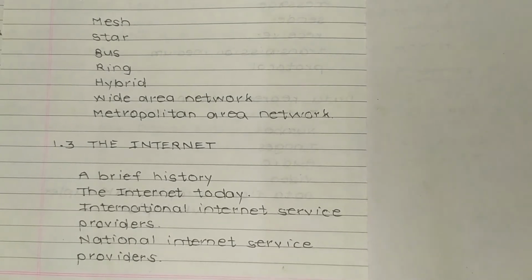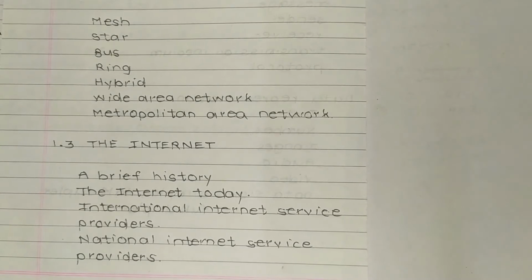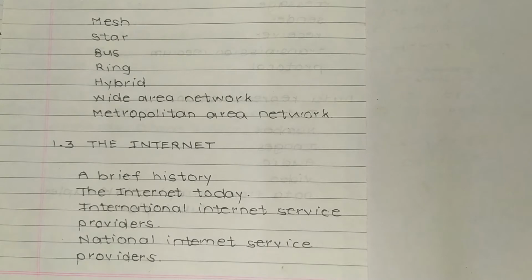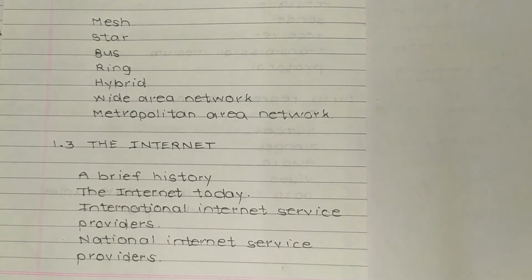Physical topology. The term physical topology refers to the way in which a network is laid out physically. Two or more devices connect to a link. Two or more links form a topology. The topology of a network is a geometric representation of the relationship of all links and linking devices, usually called nodes, to one another. There are four basic topologies: mesh, star, bus, and ring.